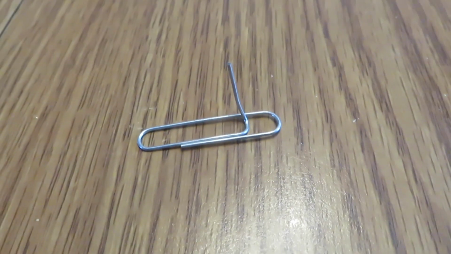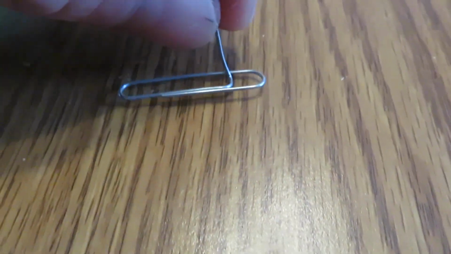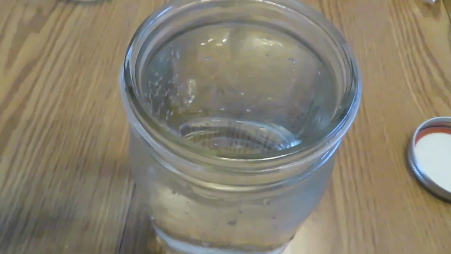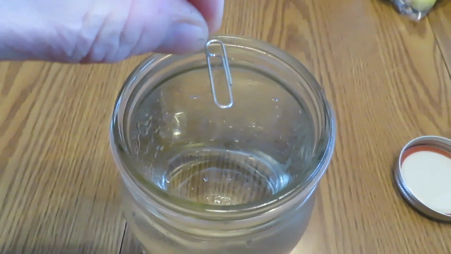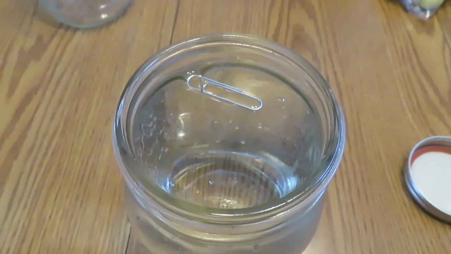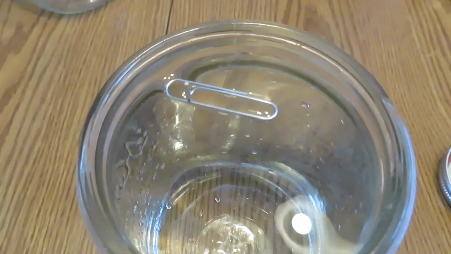We're going to pick up these paper clips and bend a little part. They've got to be the small paper clips. Remember, paper clips are metal and they're more dense than water, so they should sink, right? But I'm going to place the paperclip on the meniscus of water here, and look at that, it floats.